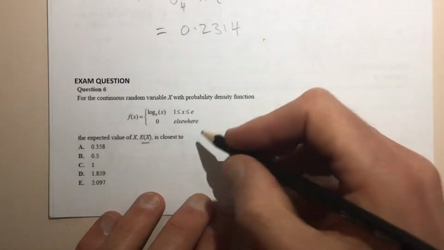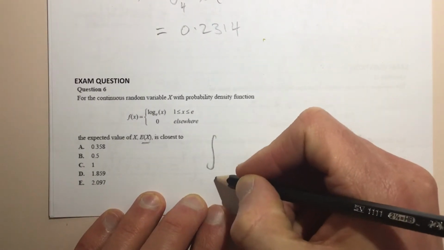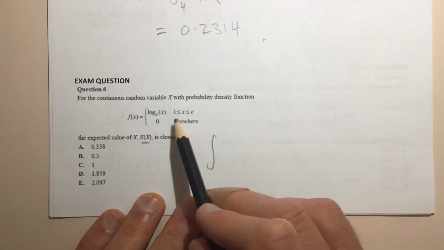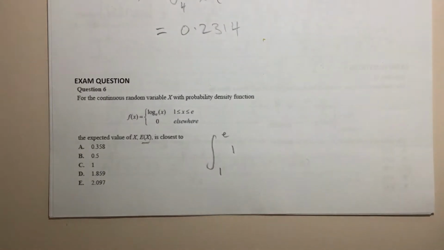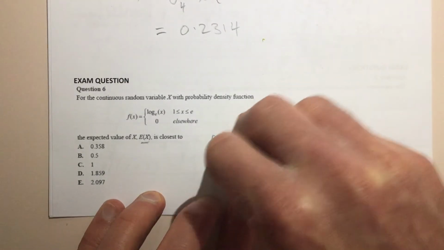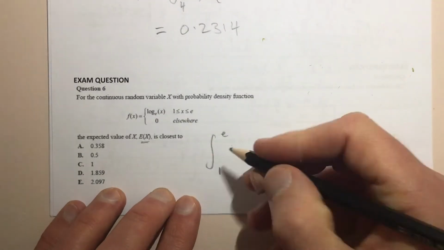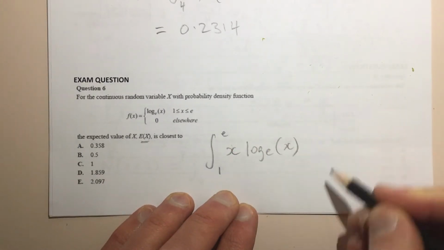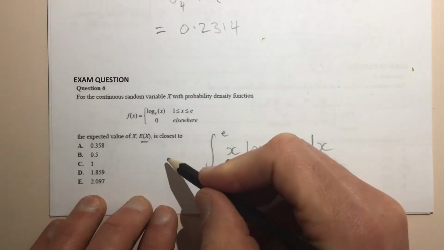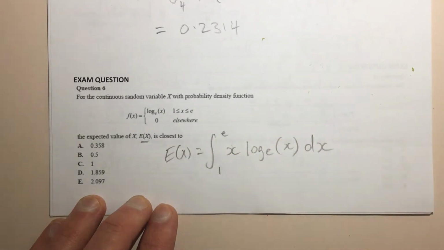So we're going to do that by saying it's the integral over the full range of x values that the function is non-zero. So in this case, that's 1 to e. Oops, and I almost fell for the trap of forgetting that x in front. So we get an x here times the function, which is log e of x, with respect to x. So the expected value, that's what it's going to equal.